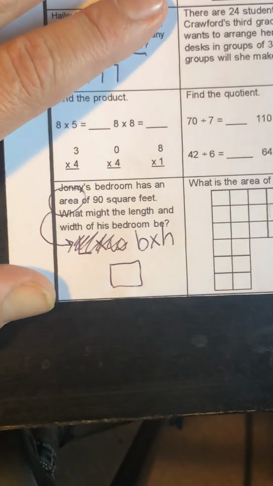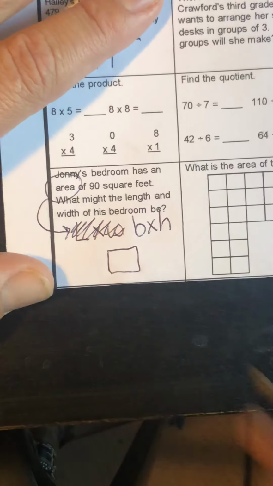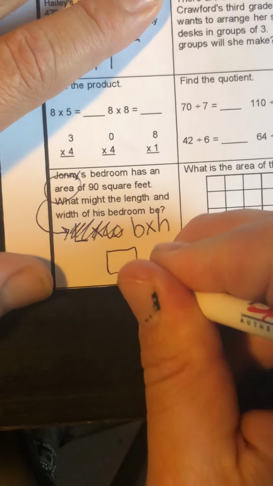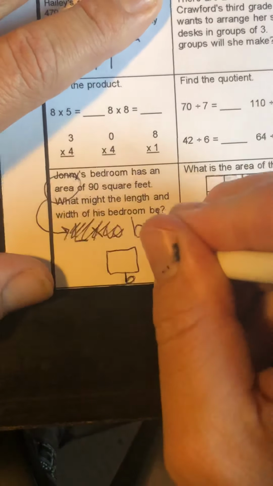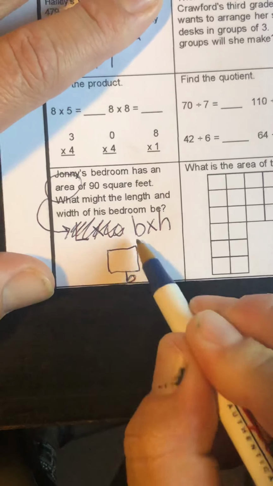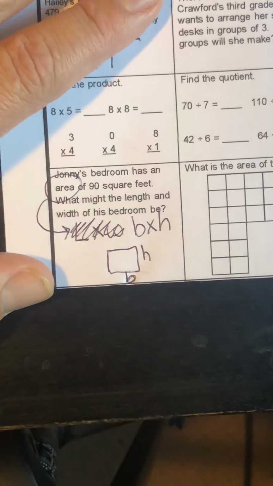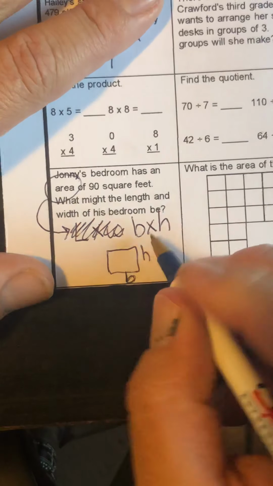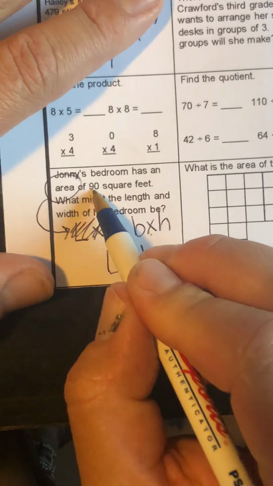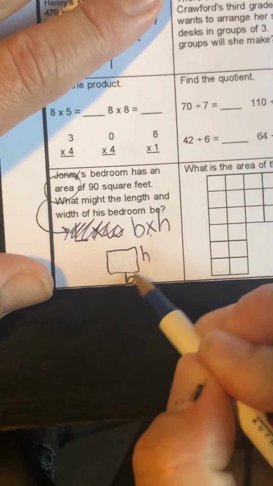Whatever you're picturing of the room, you've got the base of the room, which is the width, and then you've got the height here. So you have the base, which is how long it is width-wise, and then you've got the height. This is a multiplication problem. So as long as whatever two numbers you multiply, the answer is 90, then the bedroom could be that.